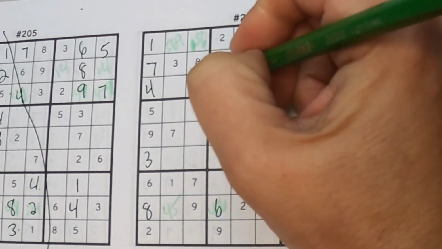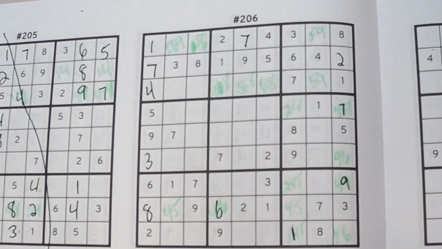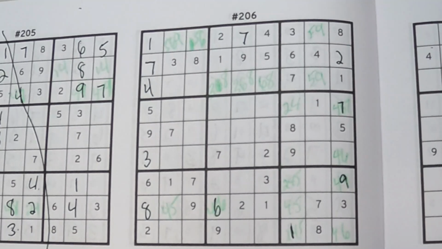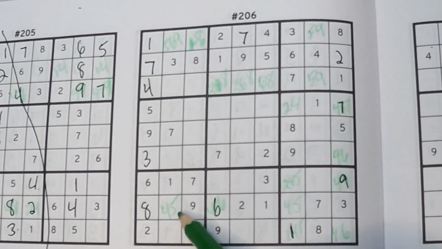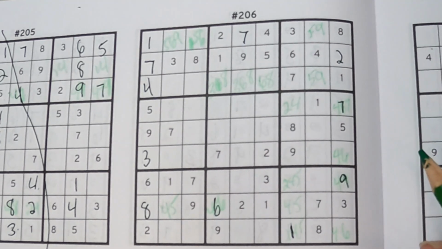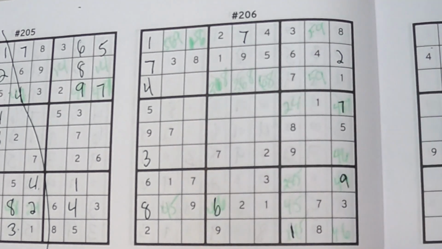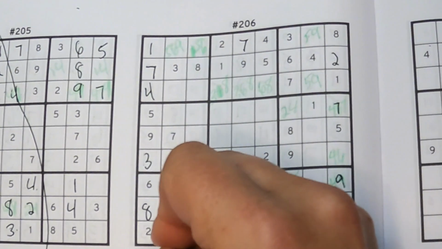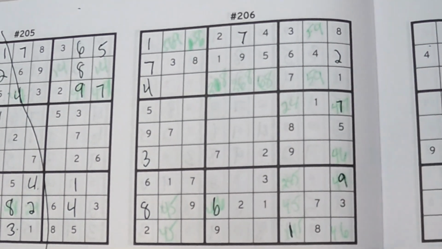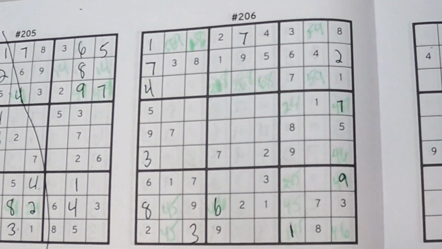And we can get rid of this 6. If we look at this box now, we're missing 3, 4, and 5. We've got the 3 there, so 4, 5. That means that our 3 has to be here.